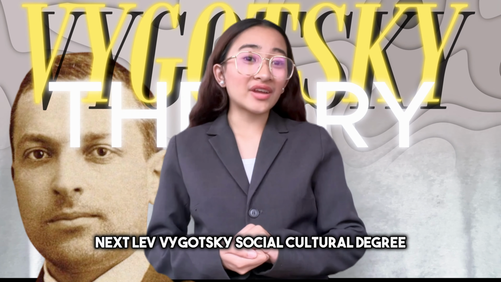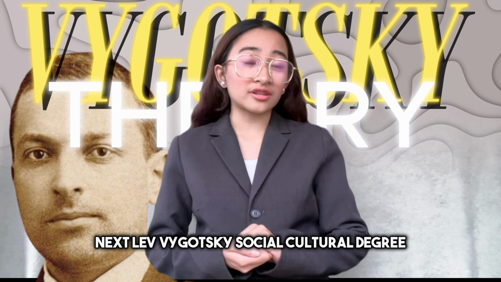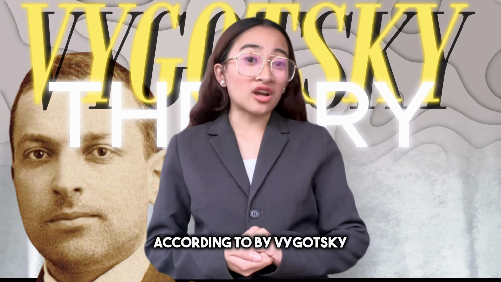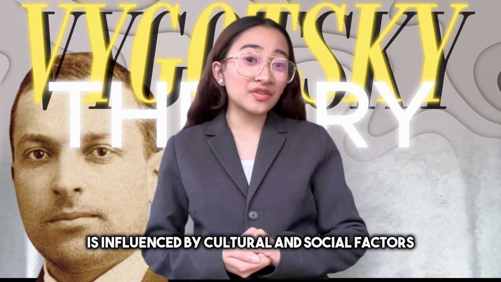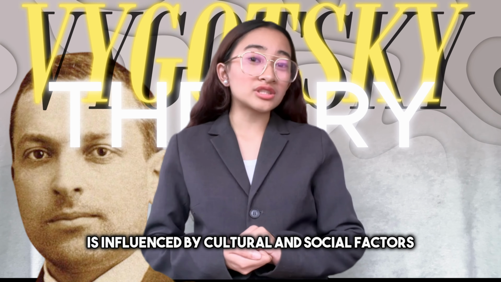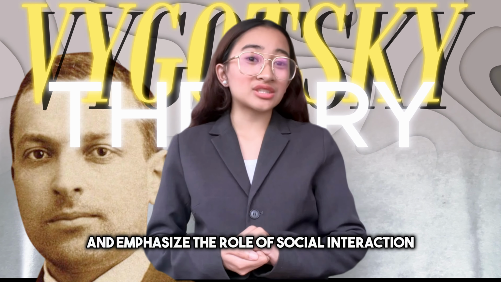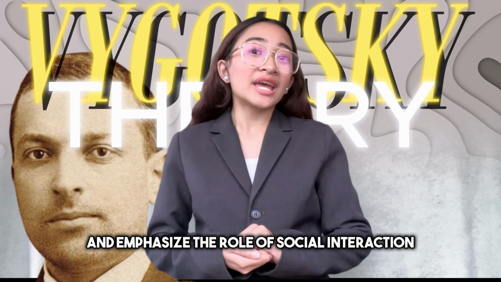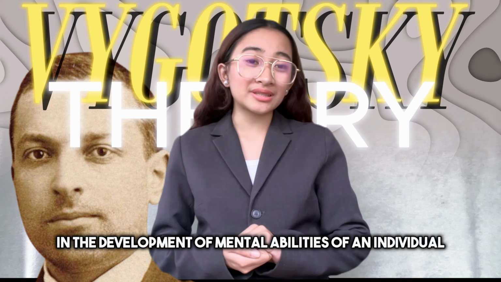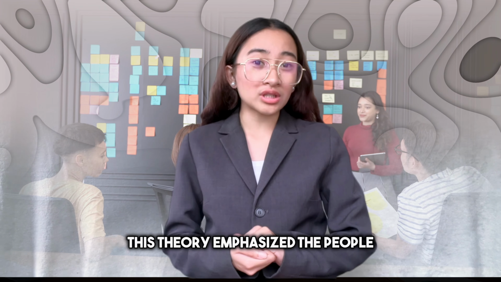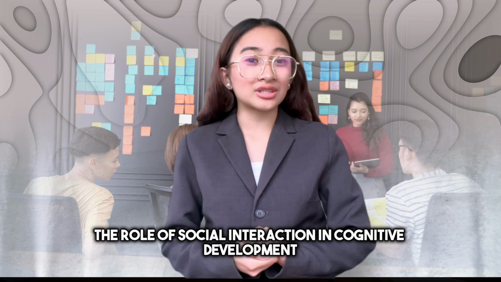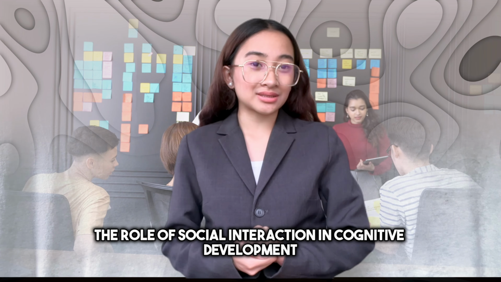Next, Lev Vygotsky's sociocultural theory. According to Vygotsky, cognitive development is influenced by cultural and social factors, and he emphasized the role of social interaction in the development of mental abilities of an individual. This theory emphasized the pivotal role of social interaction in cognitive development.